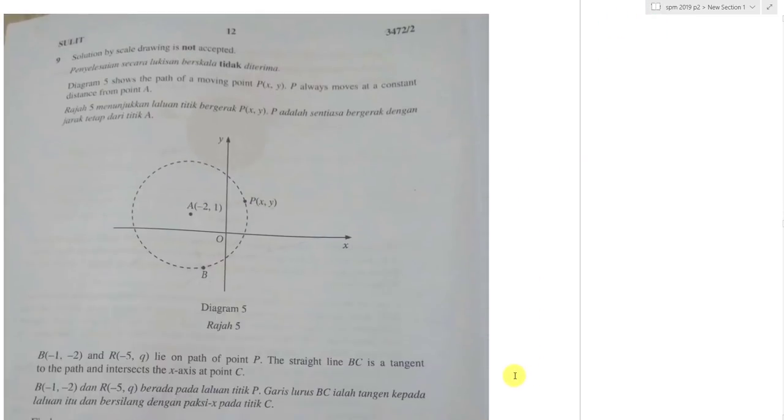Right, so then I will go to question number 9 here. Alright, question number 9 here is coordinate geometry. Diagram 5 actually shows the path of moving point P. You know P basically is a locus because it's a moving point. It's a locus that moves at a constant distance from point A. So you know this one is a circle.